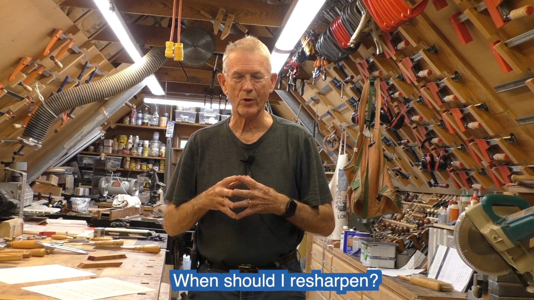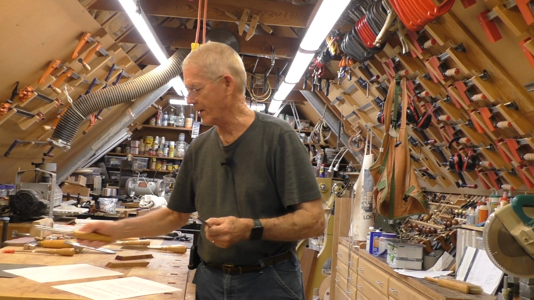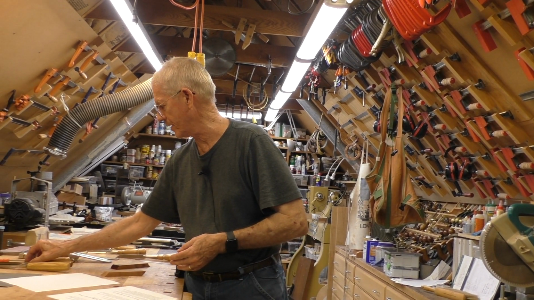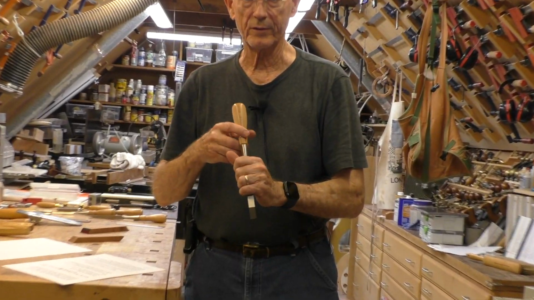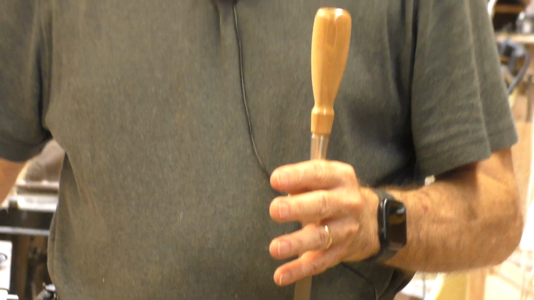When should I resharpen? That depends on what you're going to do with the tool. If I'm using carving gouges like these, they need to be extremely sharp all the time. The other extreme, I guess, would be a mortise chisel. It's used for heavy chopping. It doesn't need to be as sharp as the carving tools. It needs to be sharp enough to do its job, not nearly so sharp as the carving tools, I guess is the best way to say it.